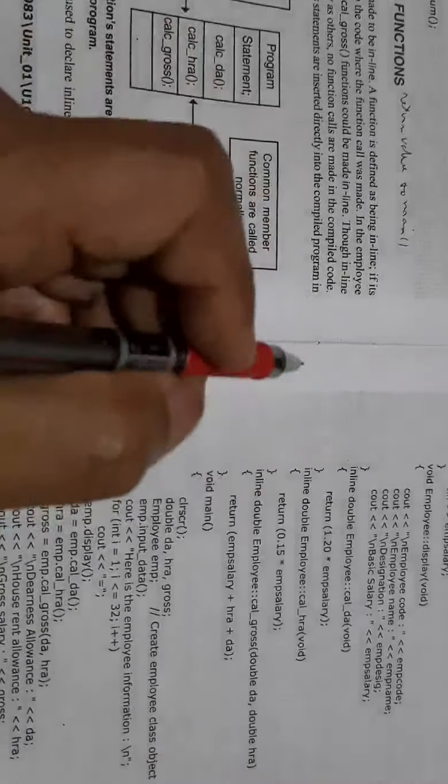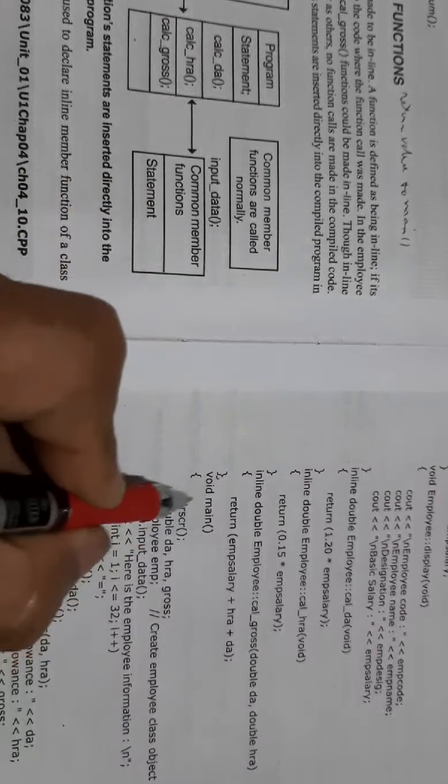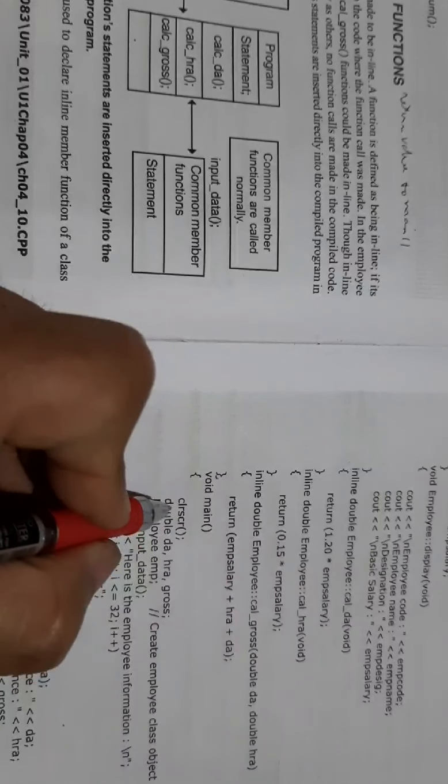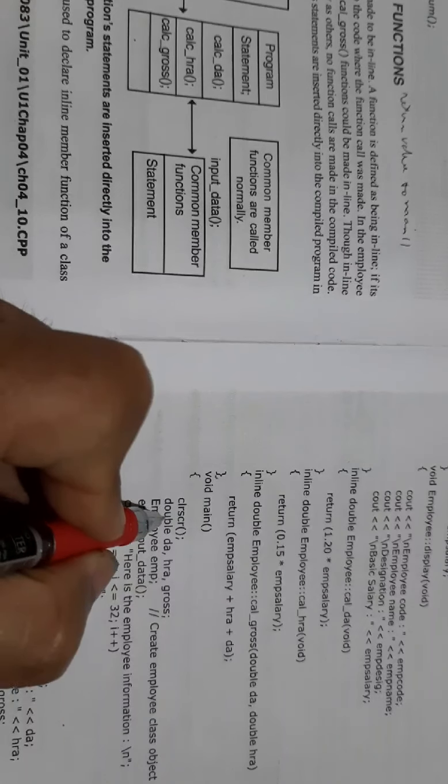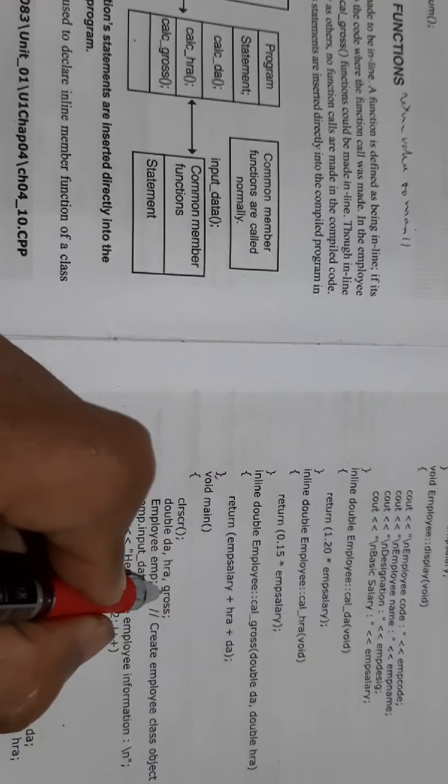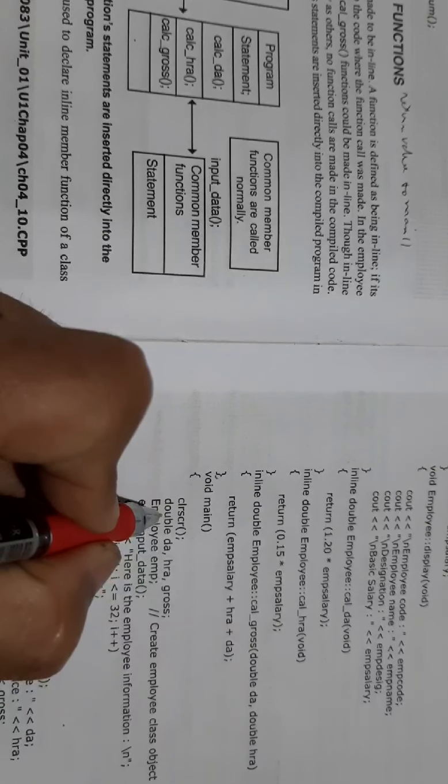Now here, unlike in the other programs, the variables da, hra and gross have been declared.